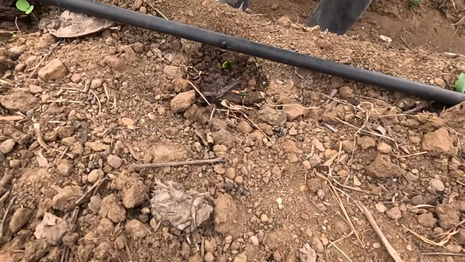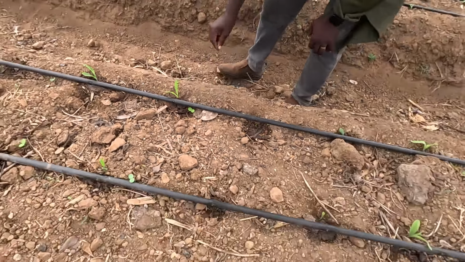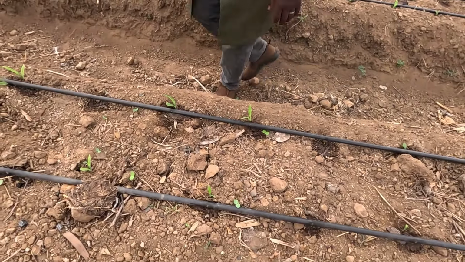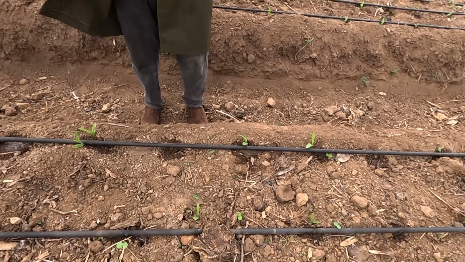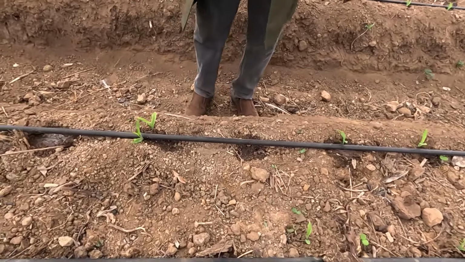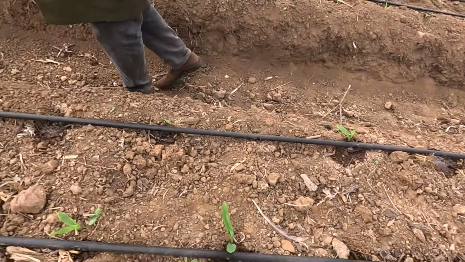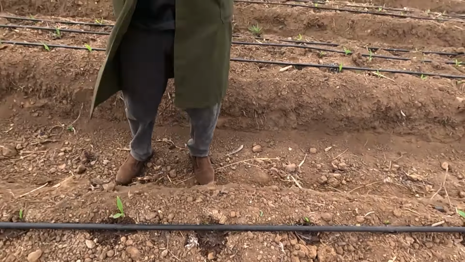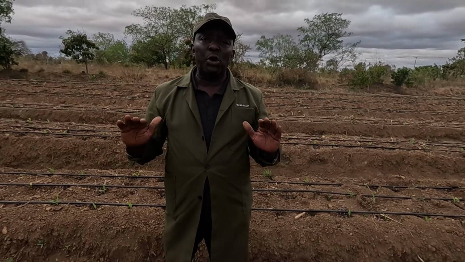I planted this maize when? 4 days ago? No, on 15th of this month. No, it's like a week. It's basically a week. And they've started germinating simply because we drip irrigate them. Don't forget, dear viewer, this is a dry spell at Kibwezi, and drip irrigation is so perfect.